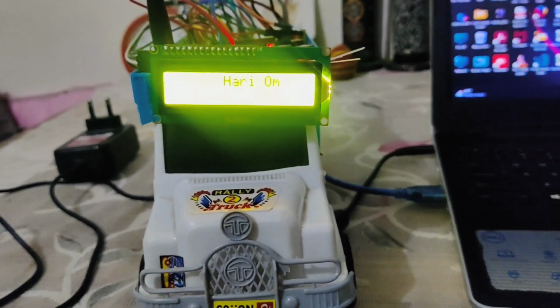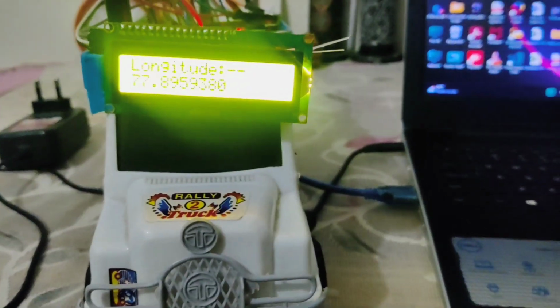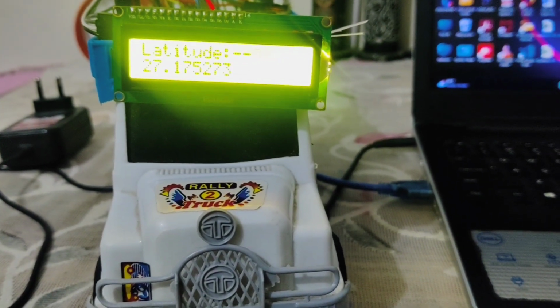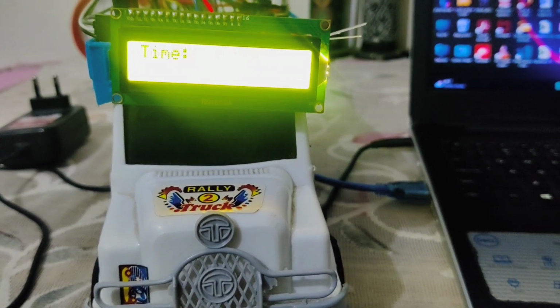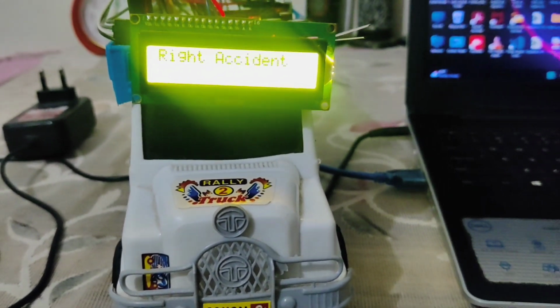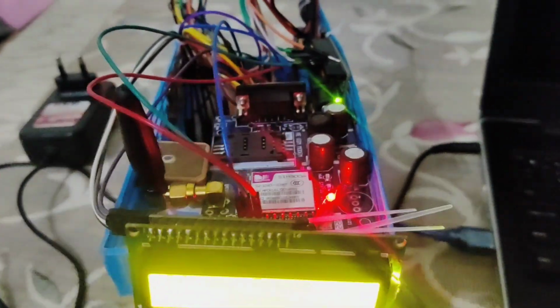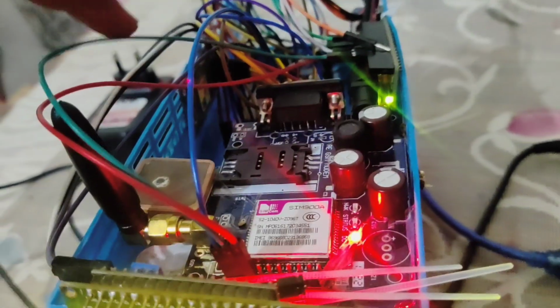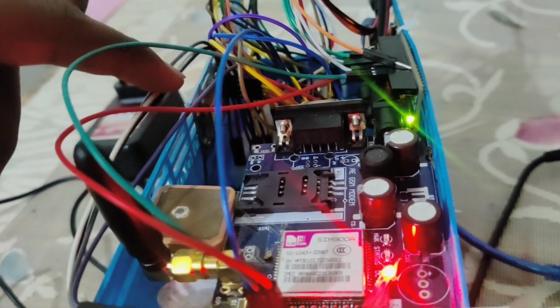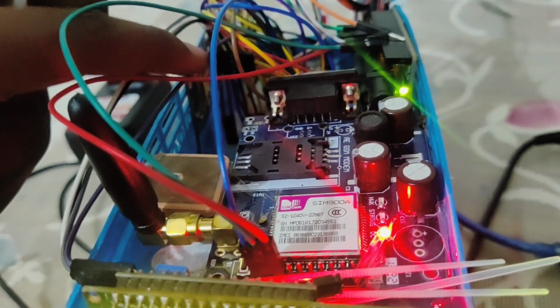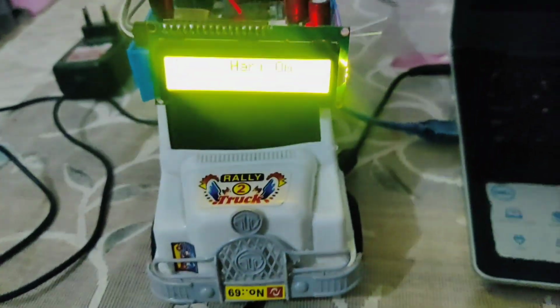Done. As you can see, our calibration process is done and it is in normal condition. In normal condition it will show heading, latitude, longitude and time. I am currently inside the room, so our GPS is not yet connected. If our GPS is connected, this light will not blink basically. It will be on continuously.